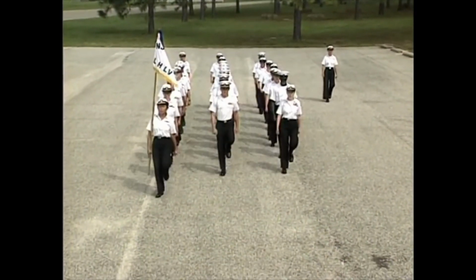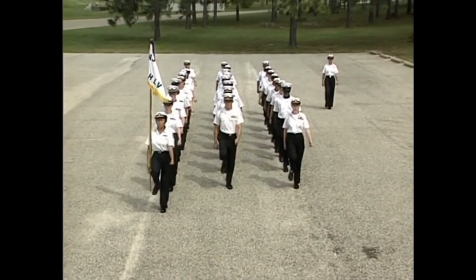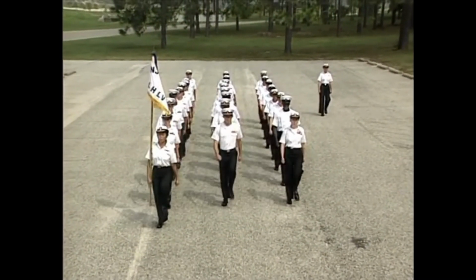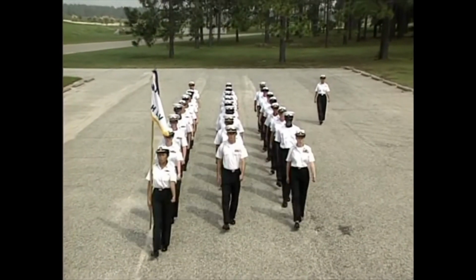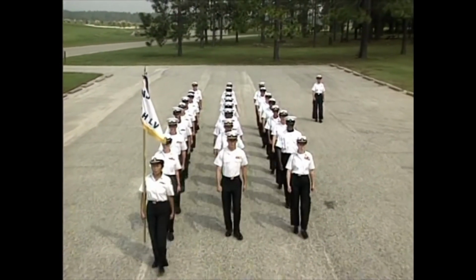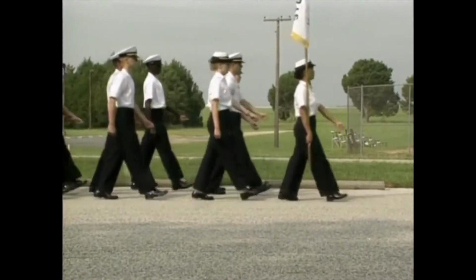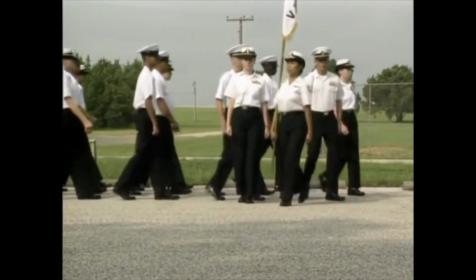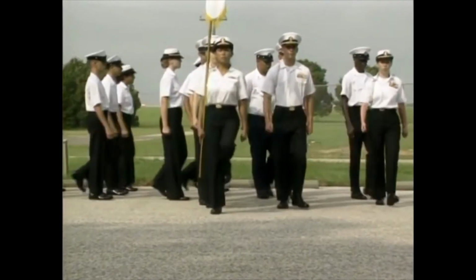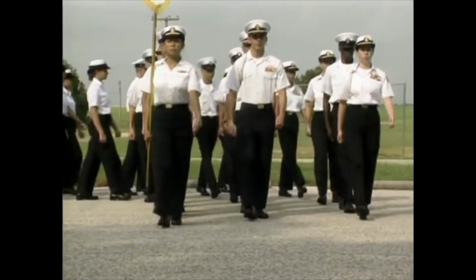Today, we're going to learn how to change the formation and then reform the platoon, execute changes in direction, and finally, dismiss the platoon. Now, let's talk about changing direction while in a column. The first movements we're going to discuss are column movements.